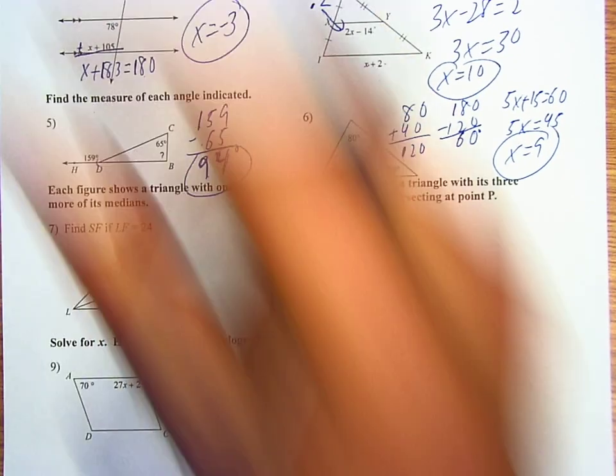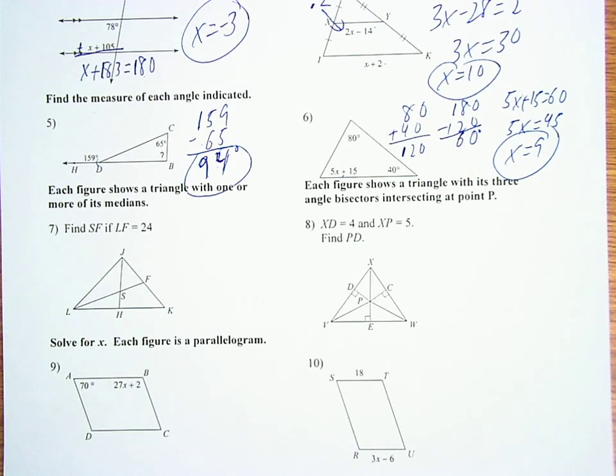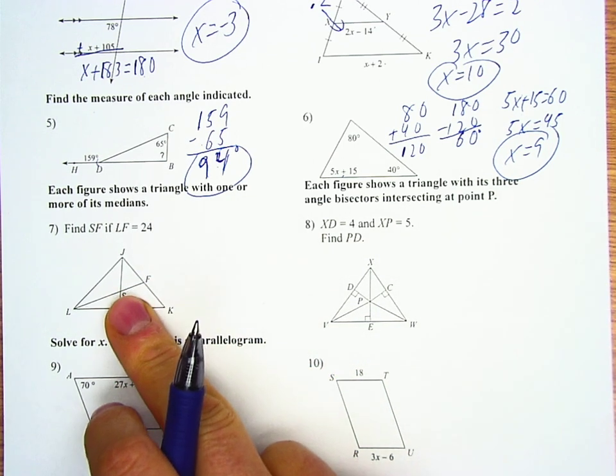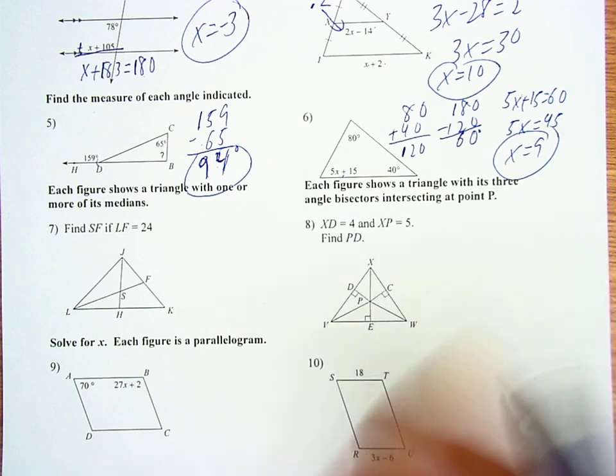Question 7, we got the medians here. So this is our, remember our acronym PAMACICO. The perpendicular bisector goes with the circumcenter. The angle bisector goes with the incenter. The medians go with the centroid. And the altitudes go with the orthocenter. So this is a median. It goes with our centroid, the center of the triangle by its mass.